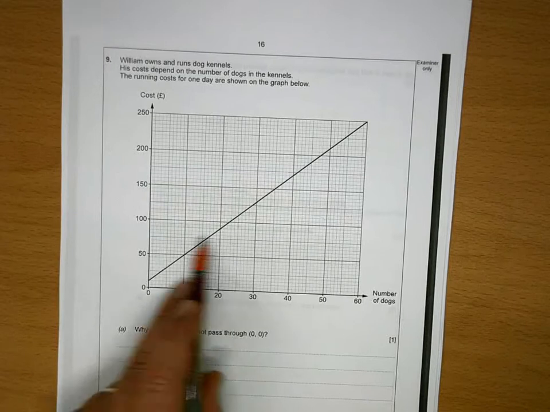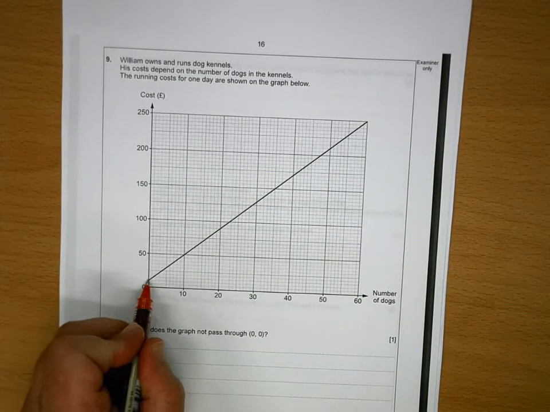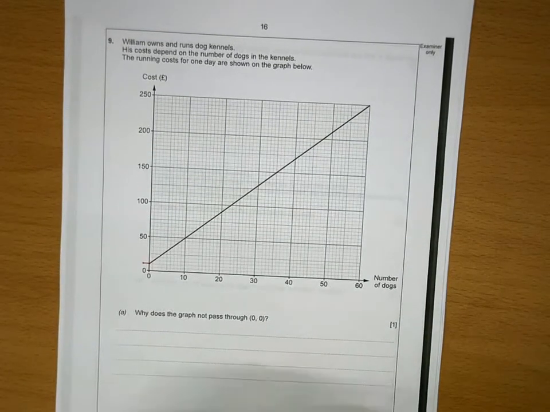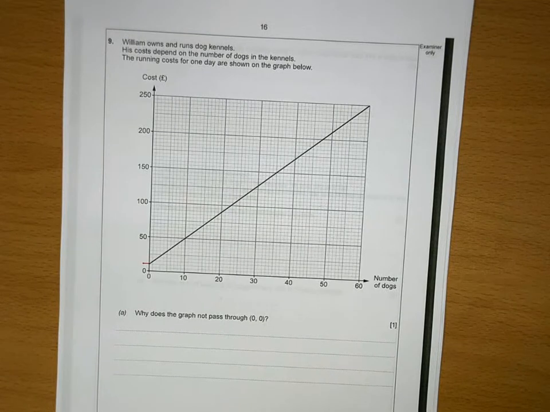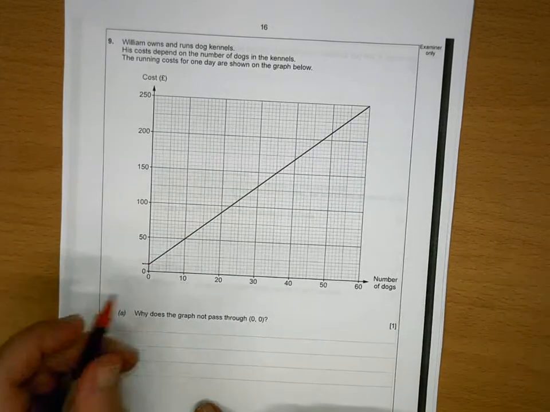If he's got 20 dogs, and so on. But you can see here with 0 dogs, it's still going to be a cost. And that's because even if the place has got no dogs in it, it's still going to cost electricity, heating, paying somebody to be there.